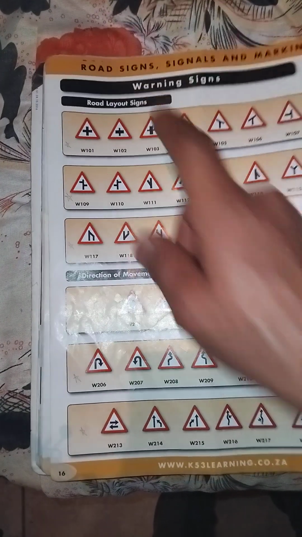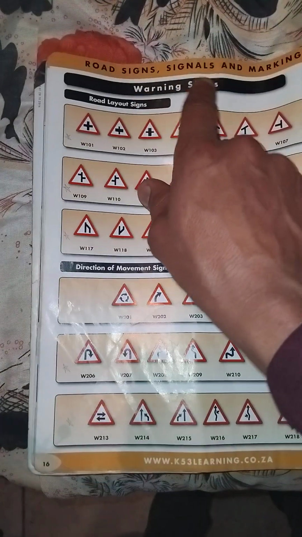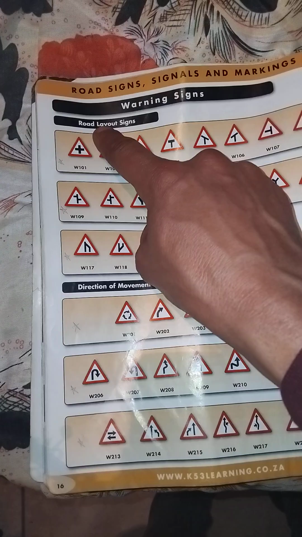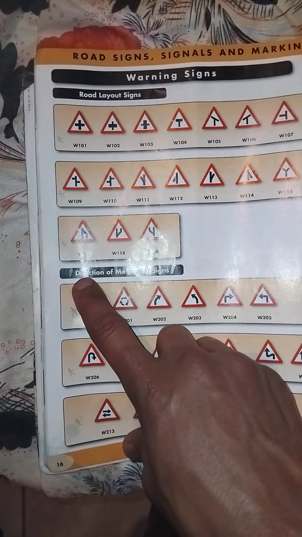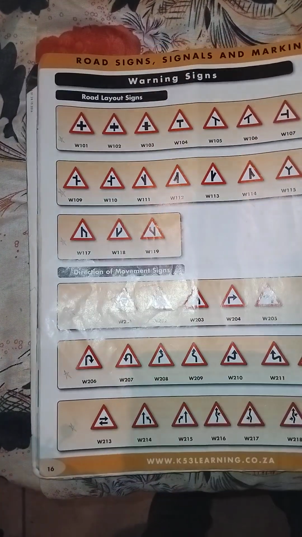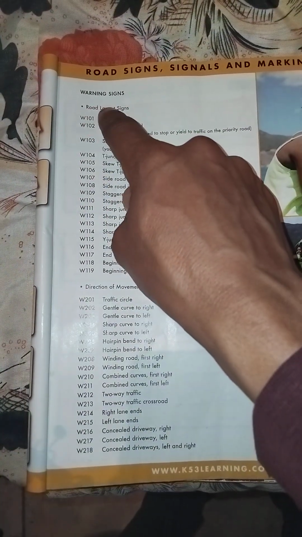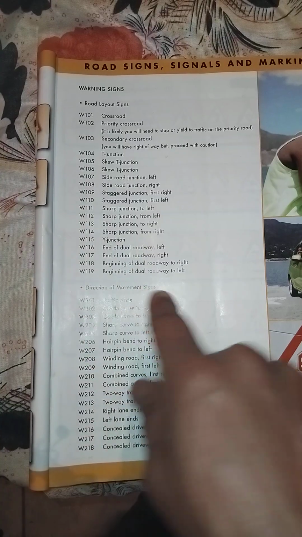Okay, so let's start with warning signs for road layout. Warning signs, sorry, tongue twist. Let's start with warning signs. You get your road layout signs, and then you get your direction of movement signs. So then you get your warning signs, road layout signs, direction of movement signs.